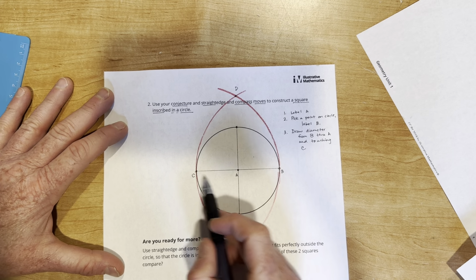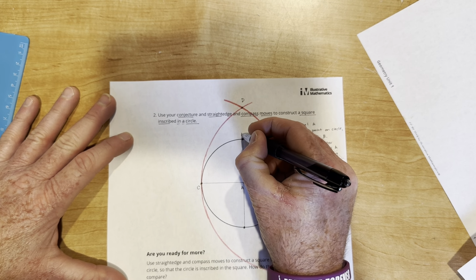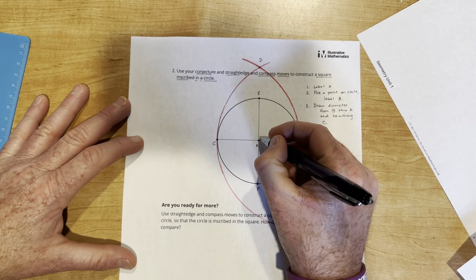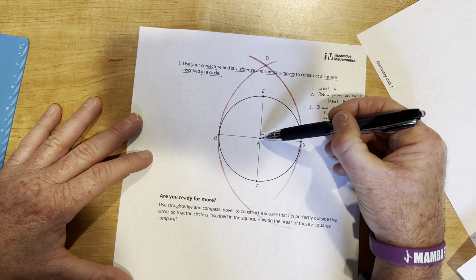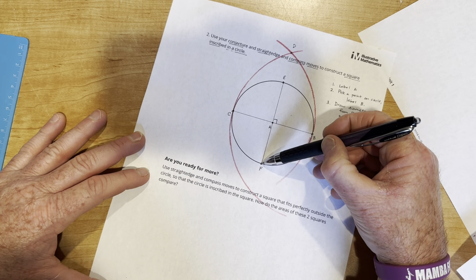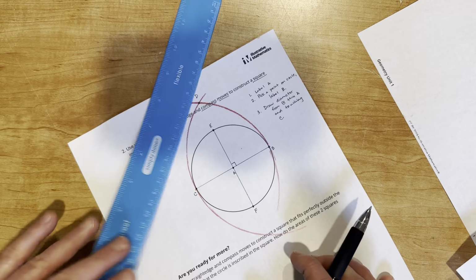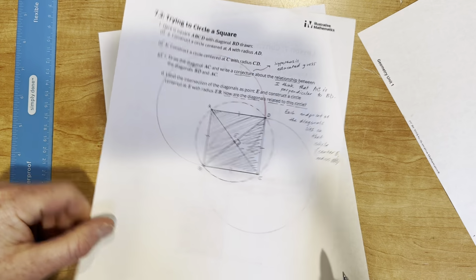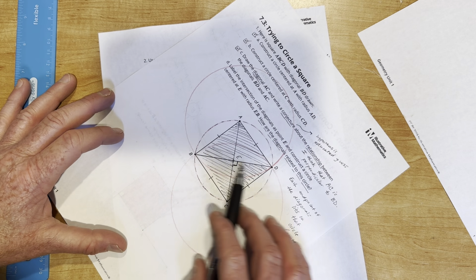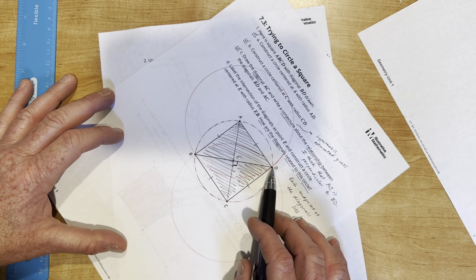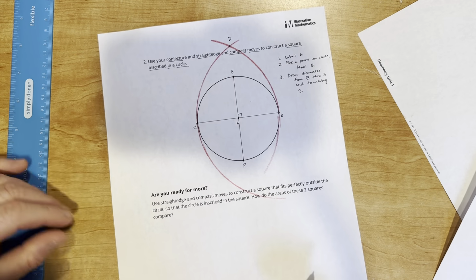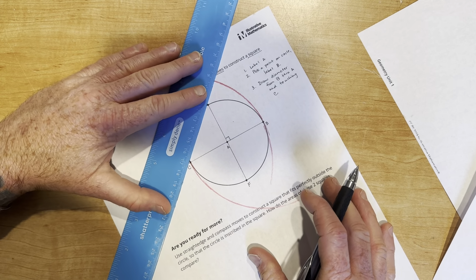We've got A, B, C, D. We'll call this E. We'll call this F. Now, that was the perpendicular line through A, which is going to give me the other two vertices of my square, because we learned that the diagonals form a 90-degree angle, and they also form the vertices of the square. So that's exactly what we just did. All you need to do now is connect your dots.